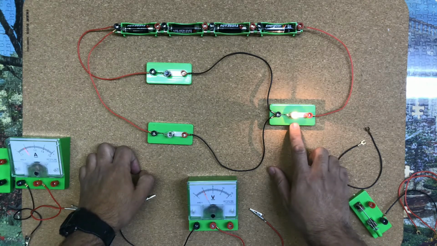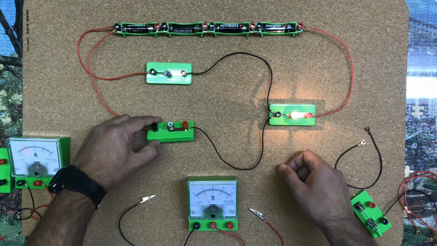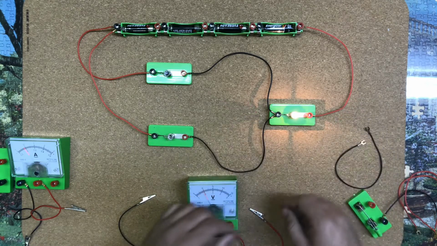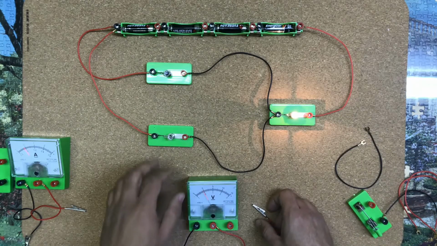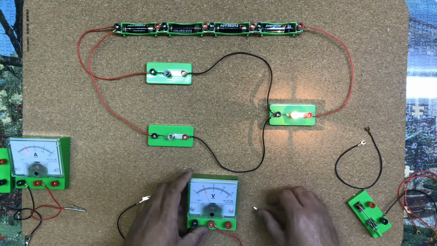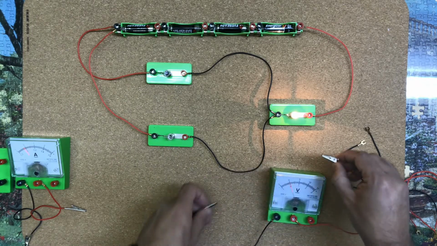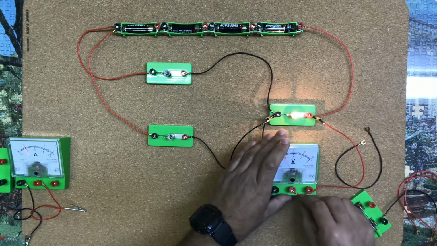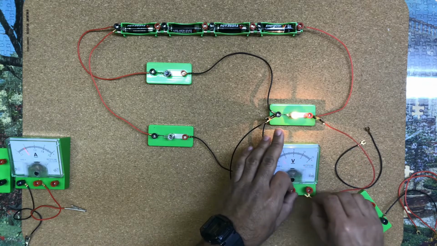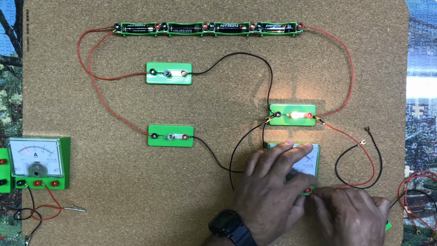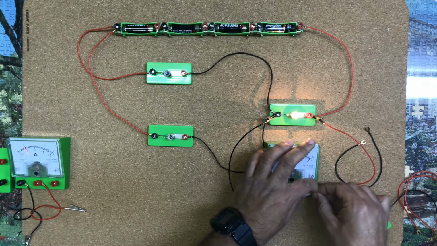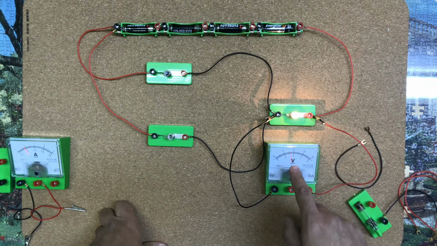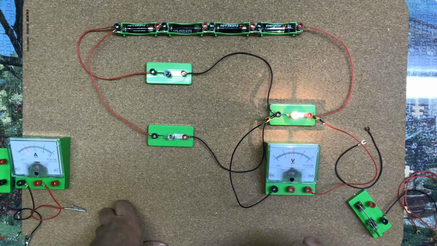Now you can see that this lamp is shining very brightly and these are hardly lit. This means that this lamp is taking most of the voltage or the potential difference of the battery, and these two have very small potential difference. So let's measure that. So the voltage across this lamp alone is about 6.5 volts or 7 volts.